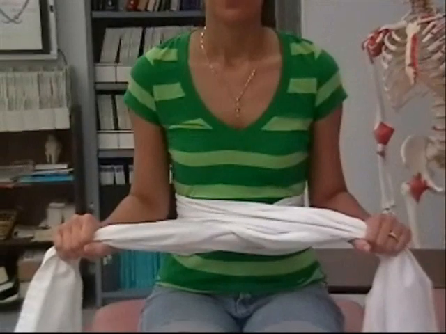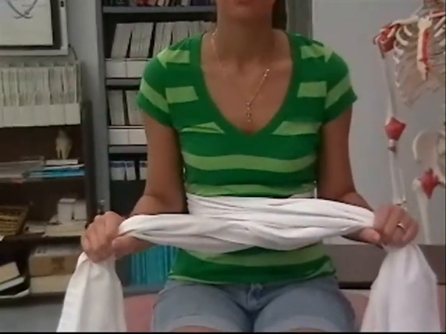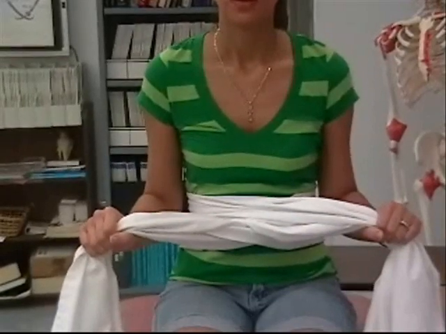This maneuver can also be performed independently by the patient. The patient can apply resistance with their hands, towel, or a belt.